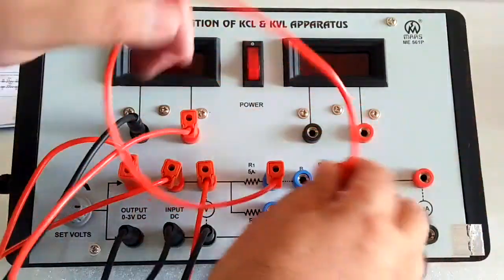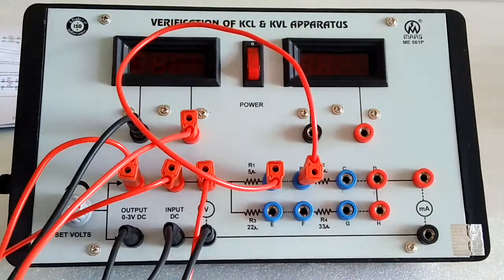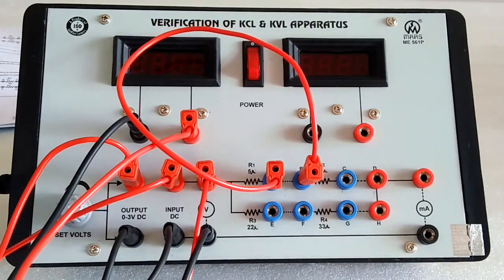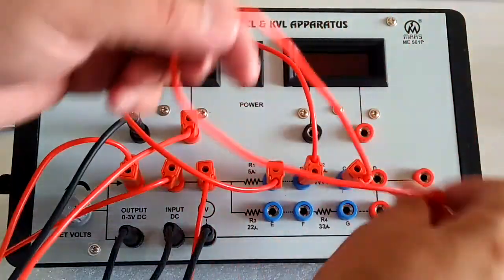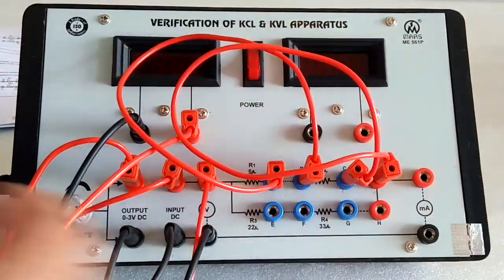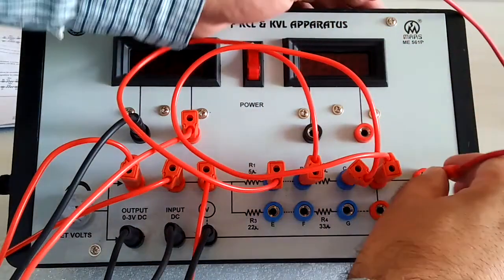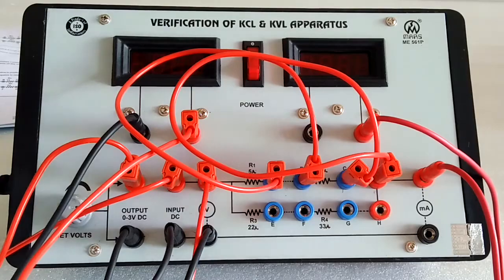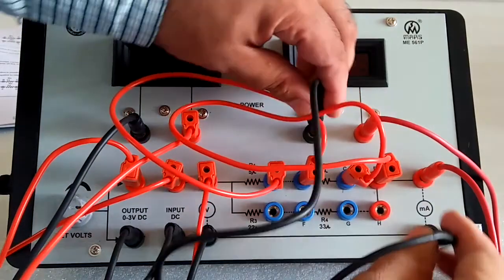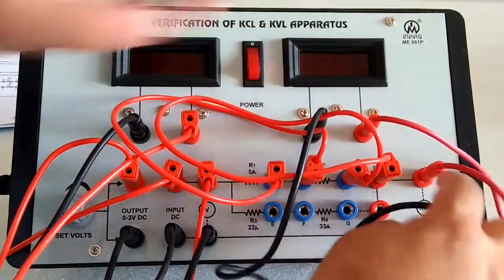Firstly, we will see the first branch current. So we connect the first branch over here. The dotted line is what you have to connect, and the hard line is already interconnected. Current meter in series. Here we connect it. Now this is the first branch current.